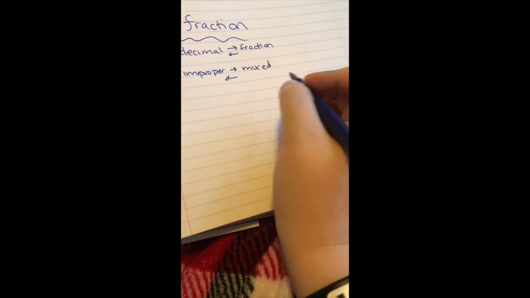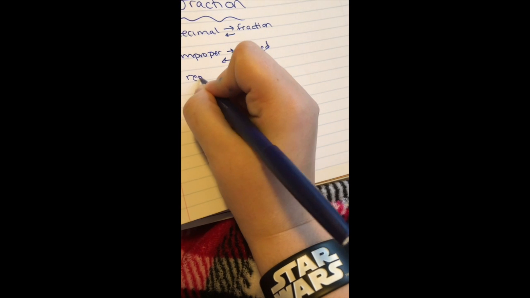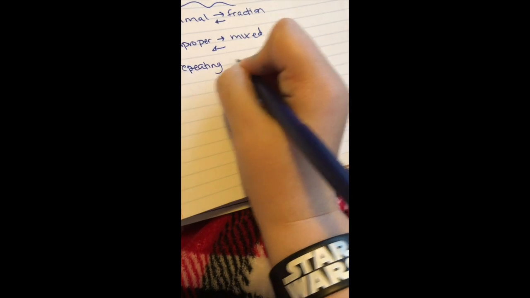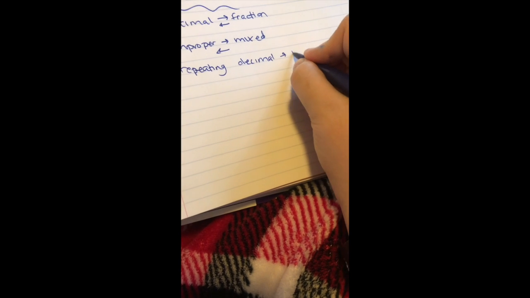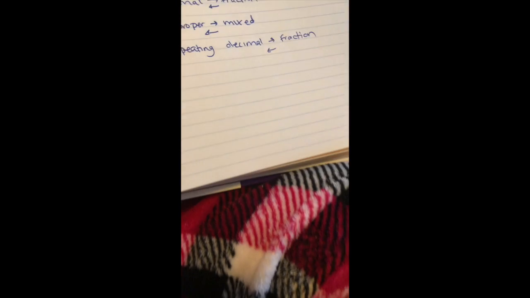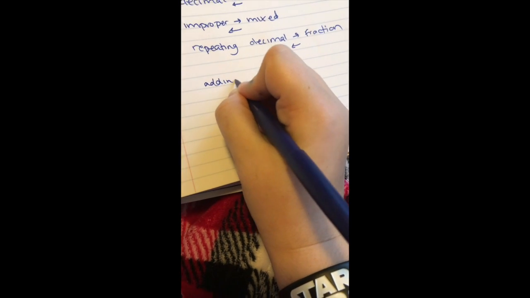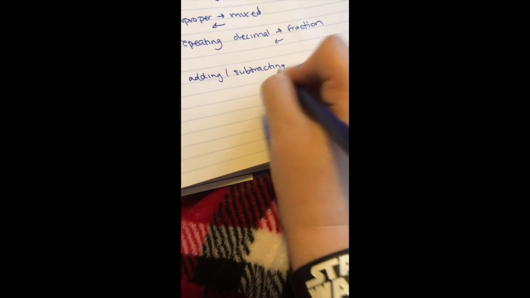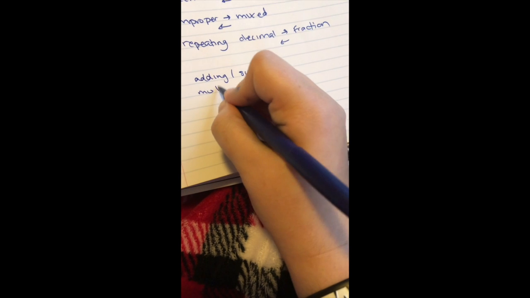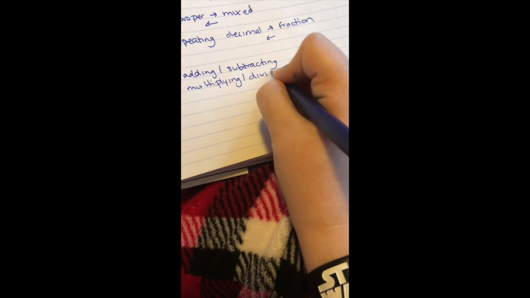We talked about repeating decimals as a fraction, which is something that may need a lot of practice and is actually very cool once you get used to it. We talked about adding and subtracting fractions, and we talked about multiplying and dividing fractions.